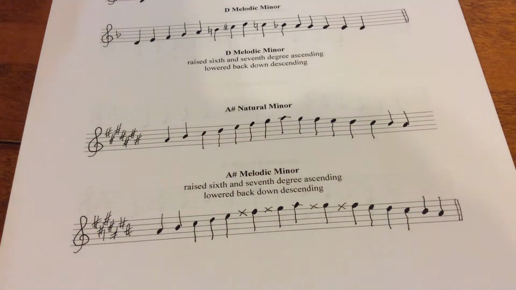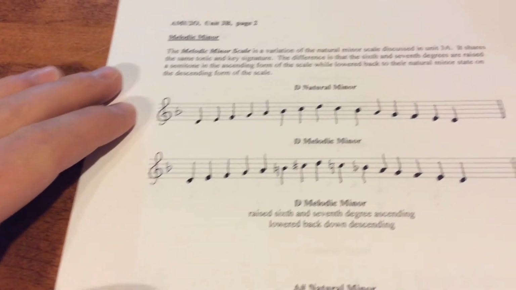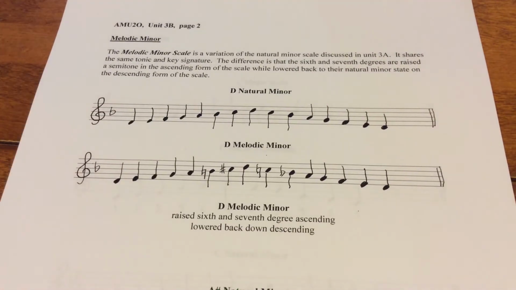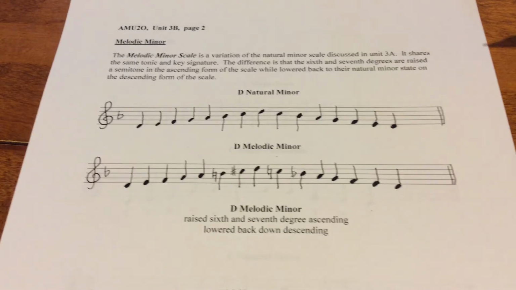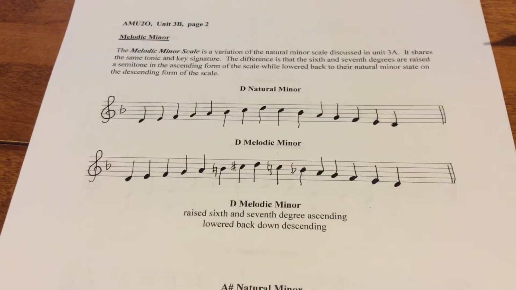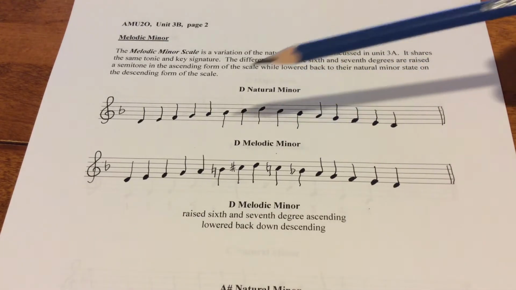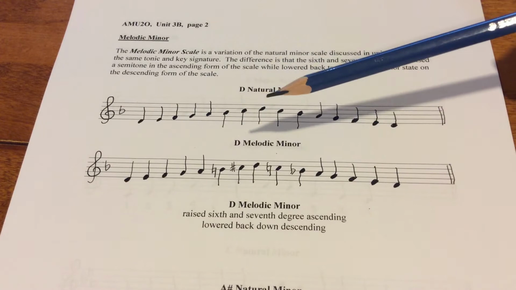Moving on, the next type of minor scale that we're going to look at is the melodic minor scale. This is also a variation of the natural minor scale that we discussed in 3A. It does share the same tonic and the same key signature. However, the difference is that the 6th and 7th degrees are raised by a semitone in the ascending form of the scale, while we lower them back down to their natural minor state on the descending form. We'll use D minor with 1 flat in our key signature for this.